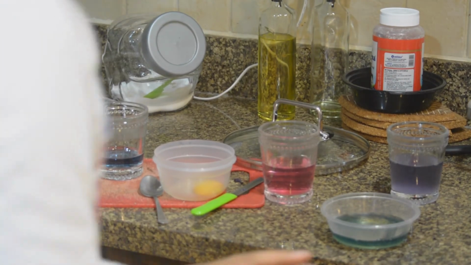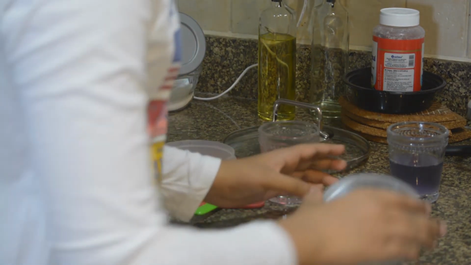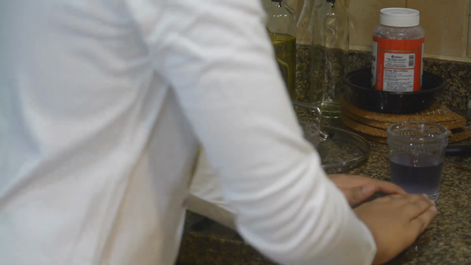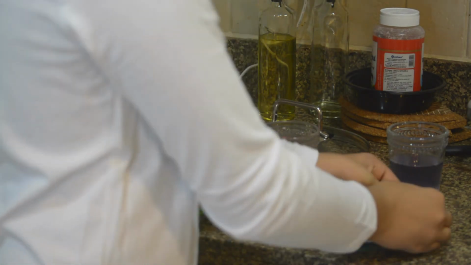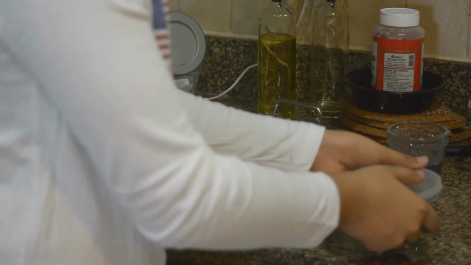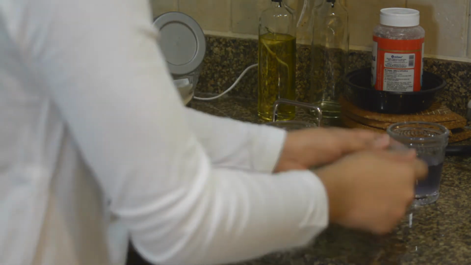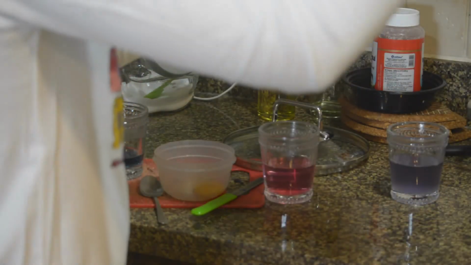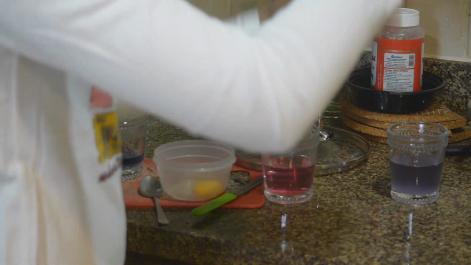Okay, once you get your favorite color poured in, just cover up the container. Yeah, make sure it's spill proof, and then just shake it. Keep shaking it. Oh god, yeah. Okay, it looks soapy, but nah, that's absolutely okay.